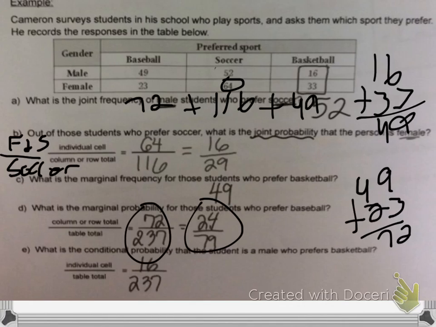Alright, what is the conditional probability that a student is a male who prefers baseball? Alright, so our conditional is an individual cell, so male in baseball. Right here is 16 out of our total, which we just found was 237. So that is our conditional, the individual cell over the total.